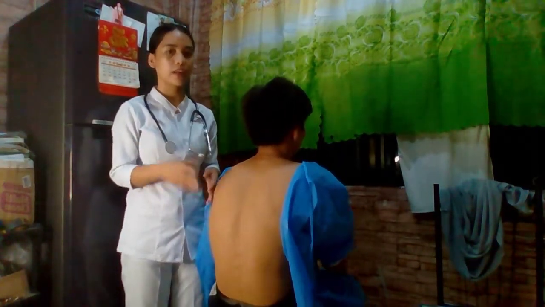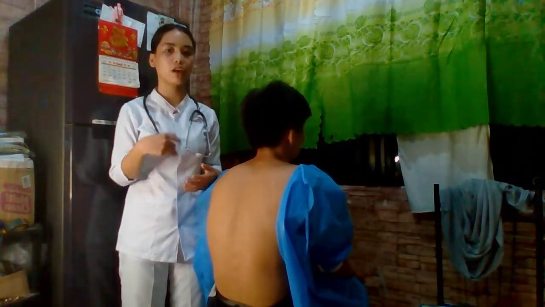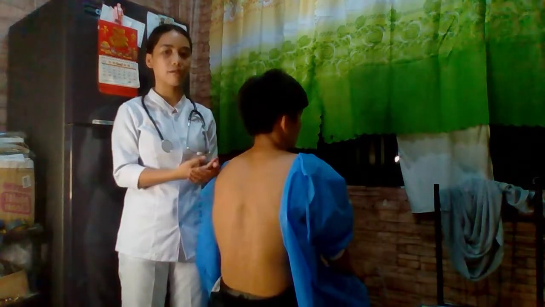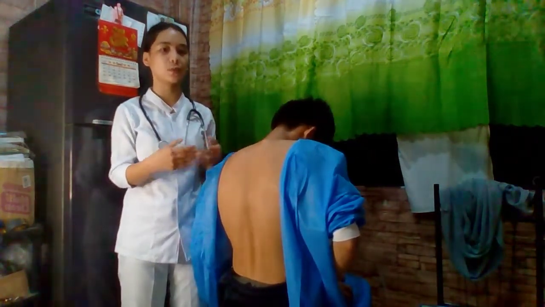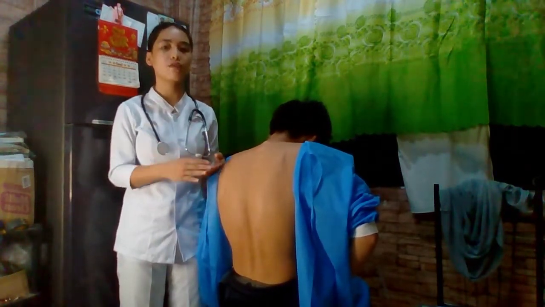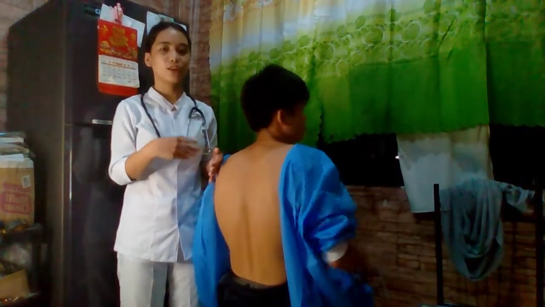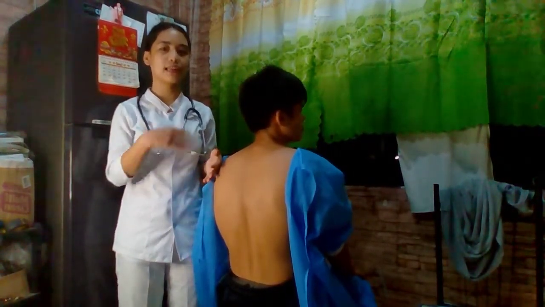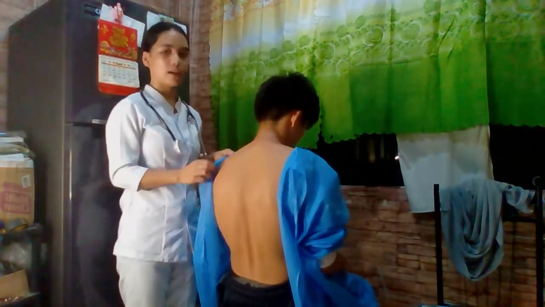The patient will be in the same position as during the percussion. Ask the patient to breathe deeply through the mouth each time the stethoscope is placed on a new spot. Tell the patient to let you know if he or she becomes tired, short of breath, or dizzy. If so, stop for a while and rest.